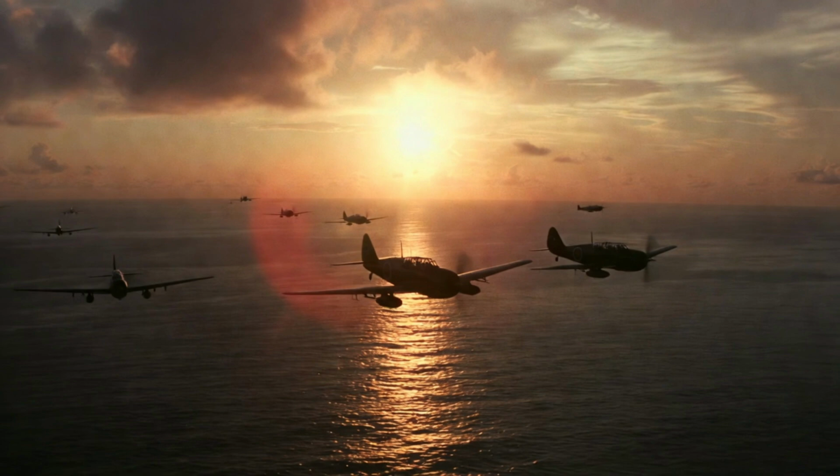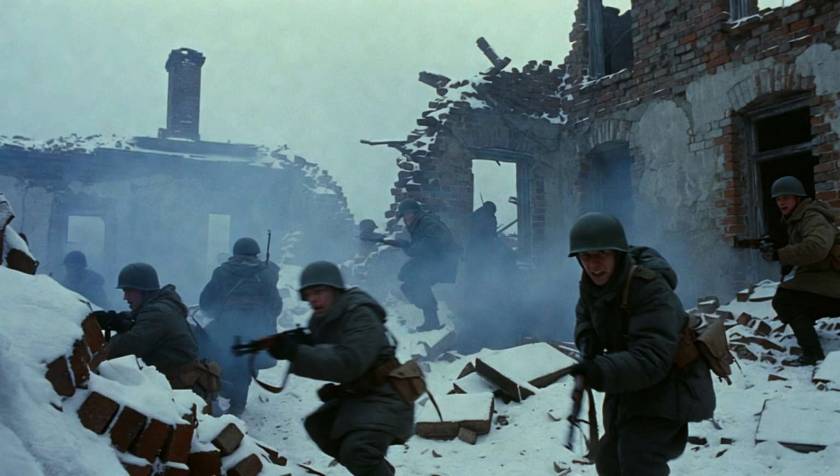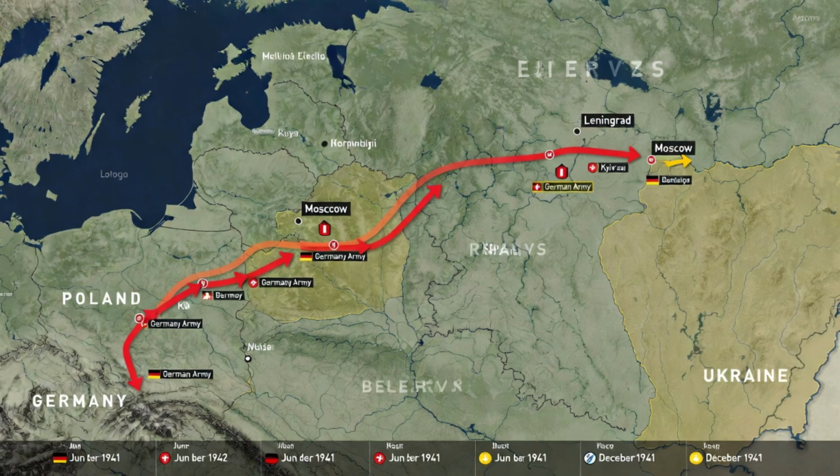The eighth map focuses on one of the most decisive turning points of the war, the Battle of Stalingrad between 1942 and 1943, located on the Volga River. The city was strategically important for controlling southern Russia and access to oil fields. German forces entered the city after months of fighting, but Soviet troops refused to surrender. Instead, they launched a massive counteroffensive that surrounded the German Sixth Army. After months of brutal urban combat and severe winter conditions, the German army was forced to surrender. This defeat marked the beginning of a major shift on the Eastern Front.